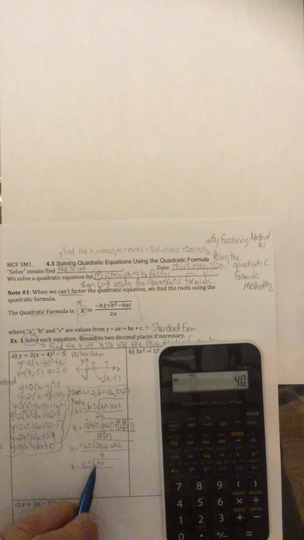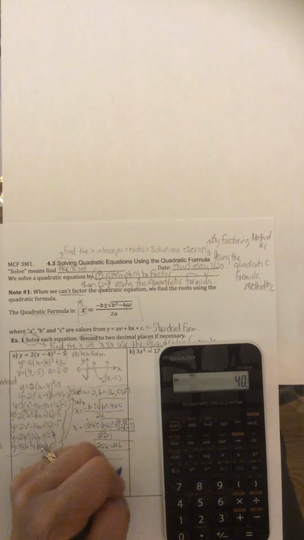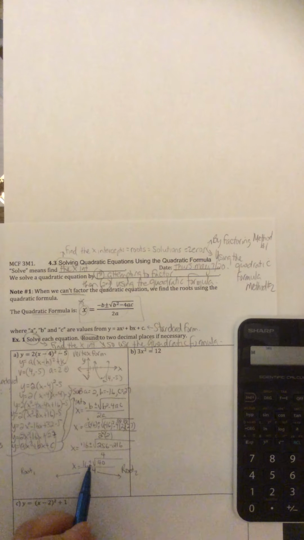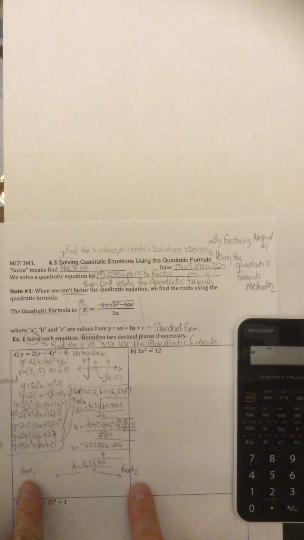Okay. Now, I need to take the square root of 40. Notice that that's something I've not done yet. But when I do that, I'm going to get root 1 when I add the square root of 40, and over here, I'm going to get root 2 when I subtract the square root of 40. So what this is going to look like is 2 branches, okay? Because we typically have 2 roots, right? A parabola is 2-sided, right?